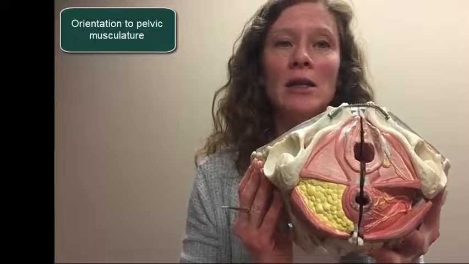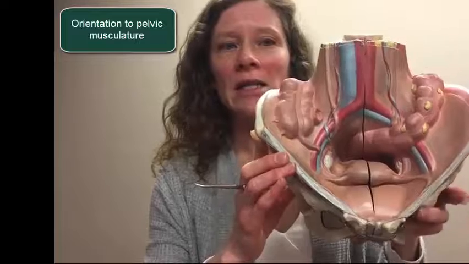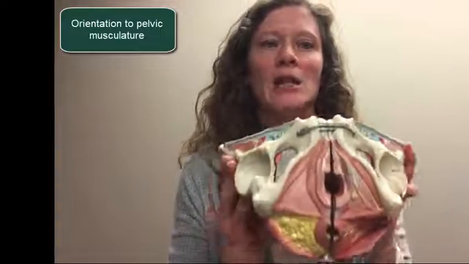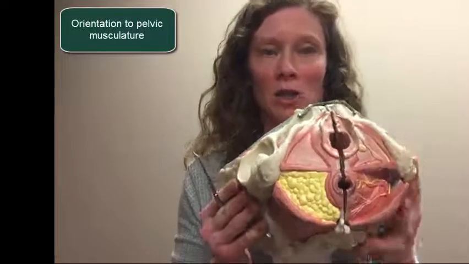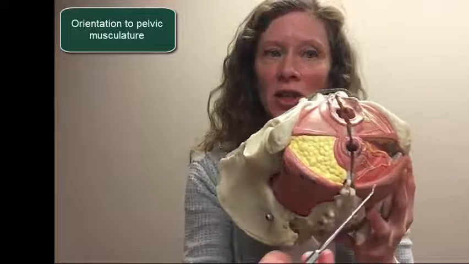Now keep in mind that the pelvis is correctly oriented like this, so the perineal membrane is almost a horizontal plate that helps to support some of the pelvic viscera. Lastly, of the musculature that we need to remind you of is the obturator internus muscle.